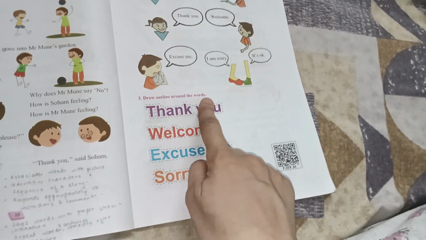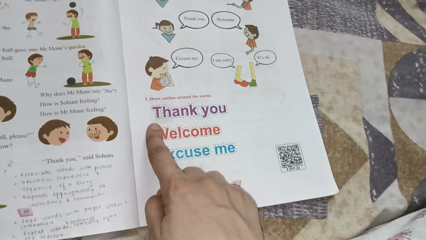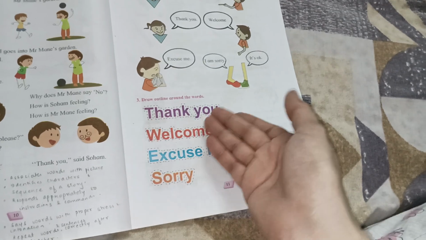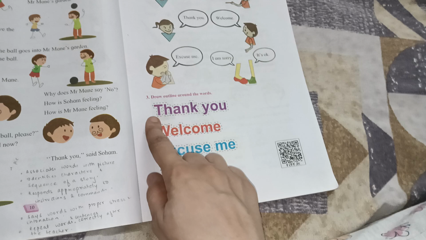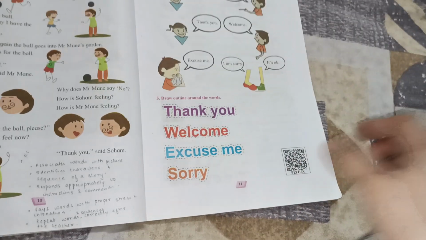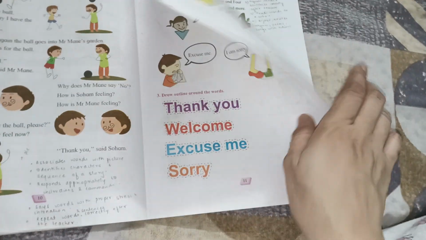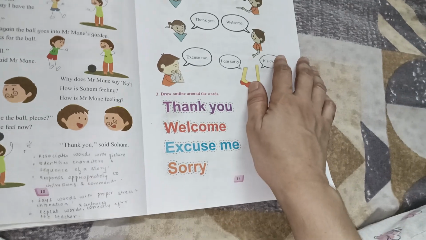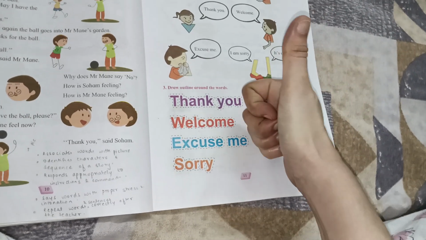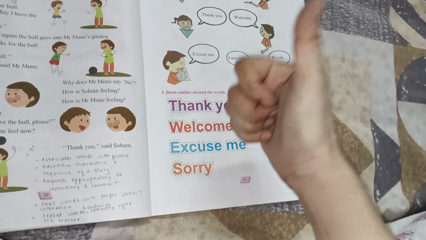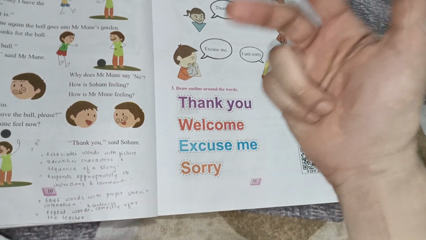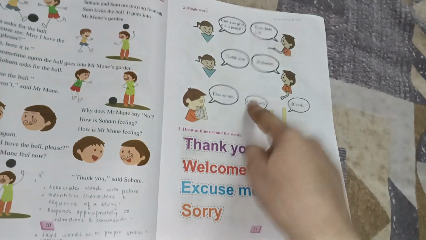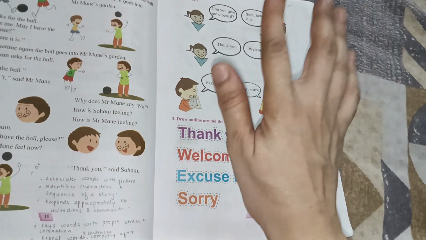And so you are going to take this conversation in the classroom, and now draw the outline around the word. So what are we going to do? Again, you should write these things on the blackboard, and then you have to call the students one by one and tell them to outline the words in the classroom. So basically the purpose of this lesson is to teach the children about the magic words, how to use the magic words in sentences, how to use the magic words in conversation in the classroom, and fourth is practice.